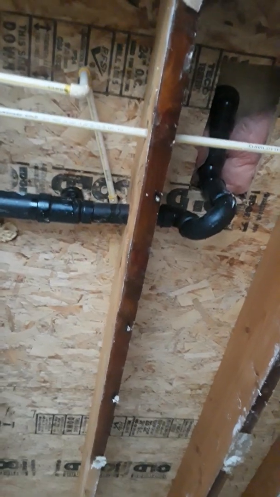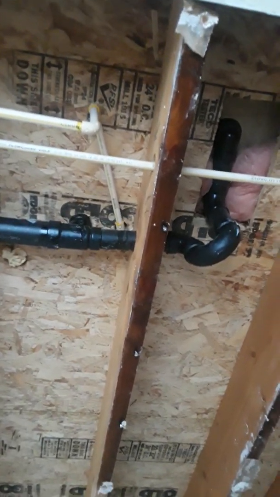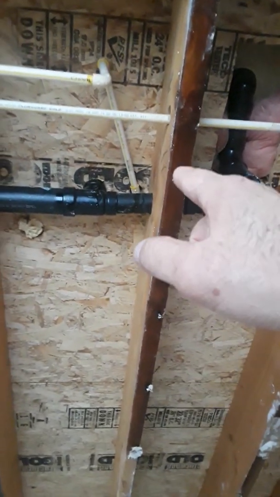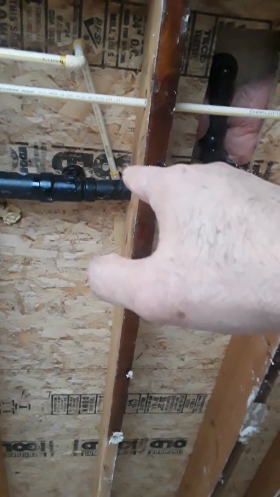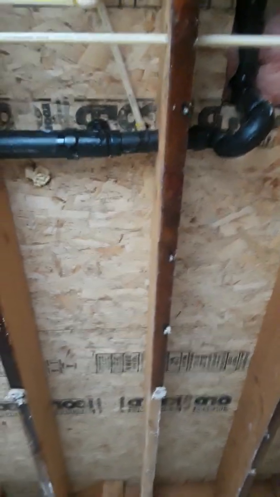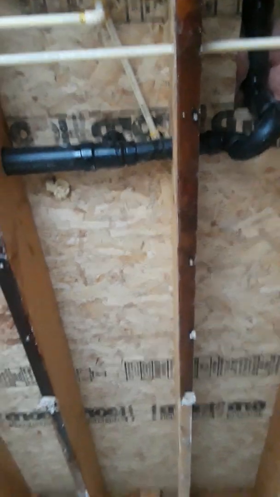And when we went up and I showed you the one inside the wall, it's coming down to this line right here. So that's the line right there. We just followed that line into the closet. And that's where the leak's at.